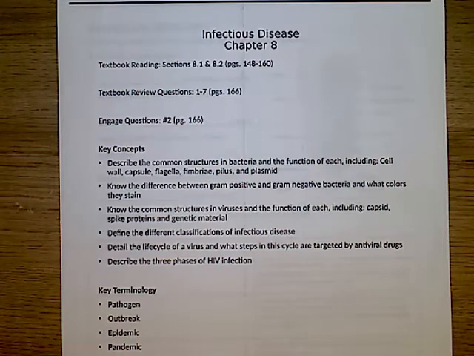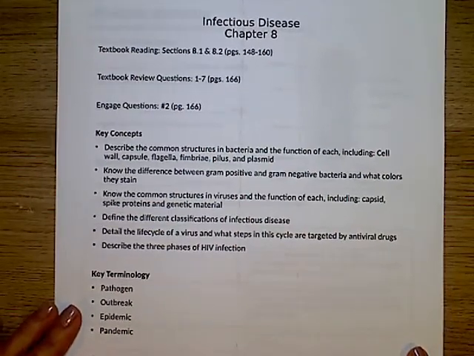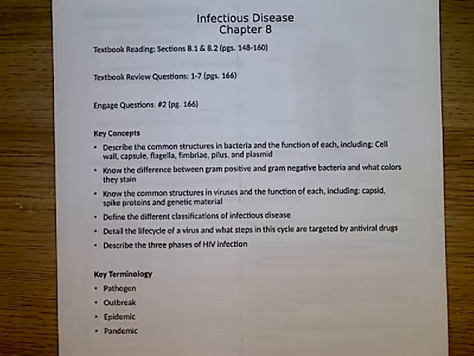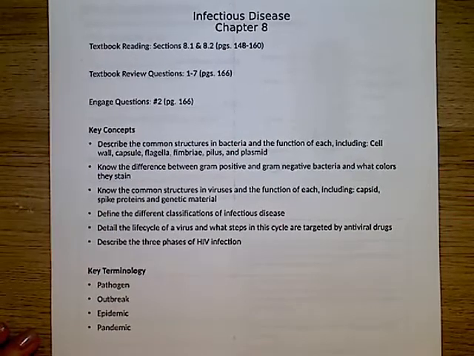Welcome back. We are on our last packet for Module 4, Infectious Diseases, which I love. There was one point where I wanted to be an epidemiologist, someone that studies diseases, but now I'm a teacher, which I couldn't be more happy about, honestly.